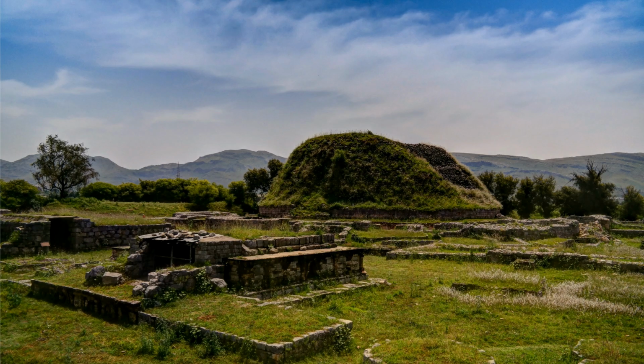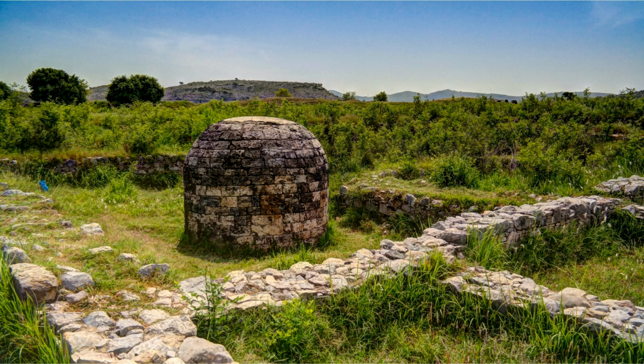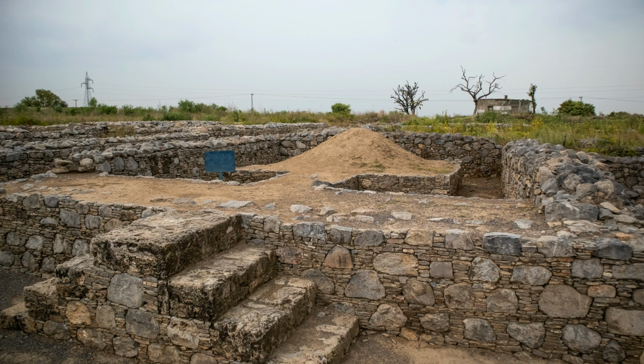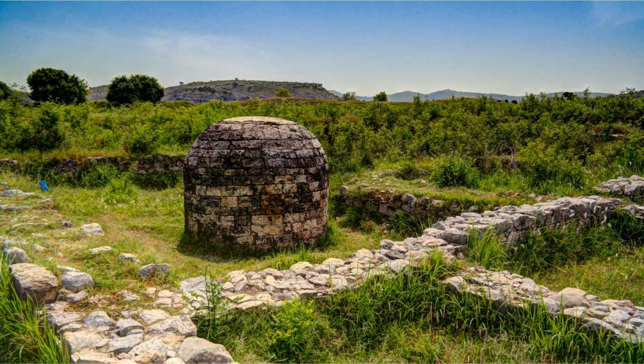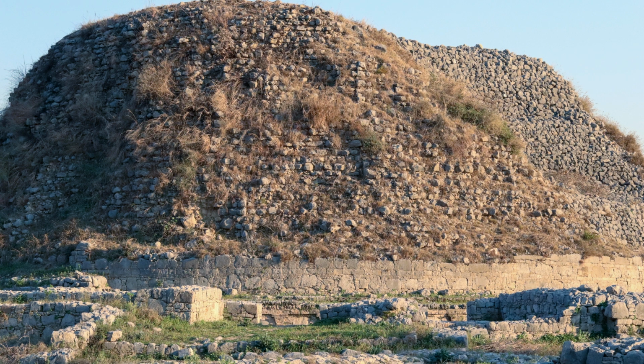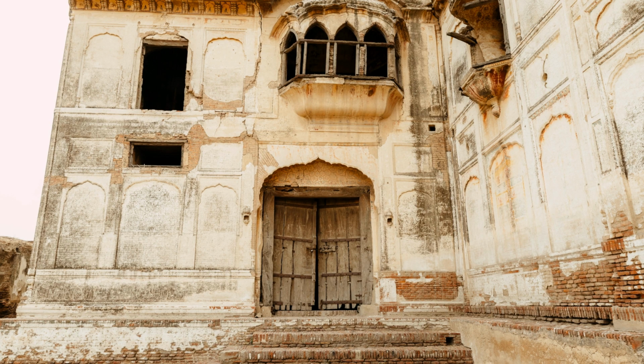Shahbazgari is home to a number of ruins, including temples, palaces, and fortifications. Some of the most notable ruins at Shahbazgari include the Hindu Shahi temple, the Buddhist stupa, and the Hindu Shahi fort. The Hindu Shahi temple is a large and well-preserved temple that is dedicated to the Hindu deity Shiva. The Buddhist stupa is a smaller and less well-preserved stupa that is dedicated to the Buddha. The Hindu Shahi fort is a large and well-preserved fort that was once the seat of power of the Hindu Shahi kings.